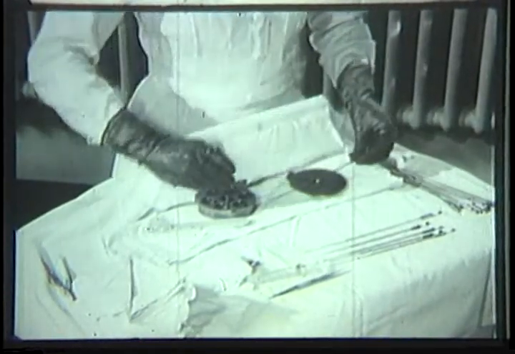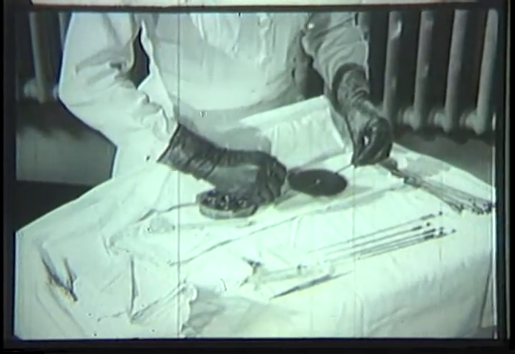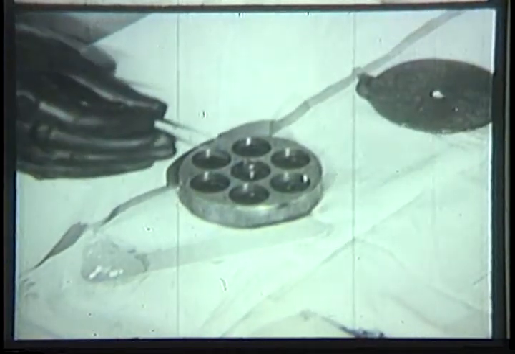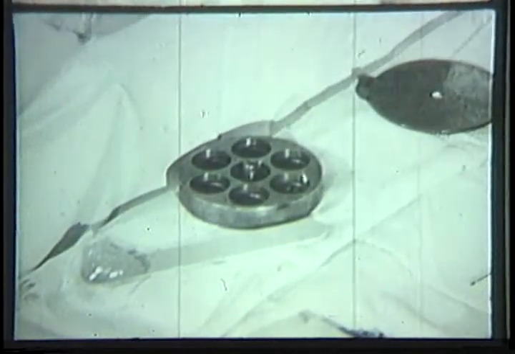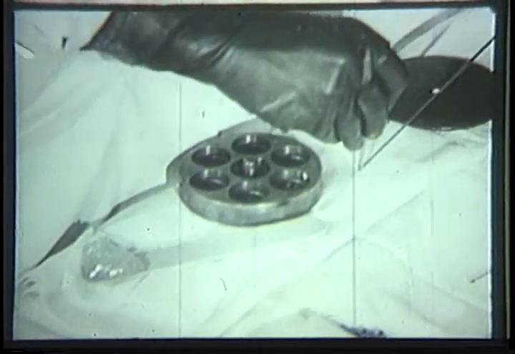Now the seeds are inserted in the tips of the plunger needles. A smear of sterile Vaseline keeps them from slipping out. They're now ready to be implanted in the patient's tongue.